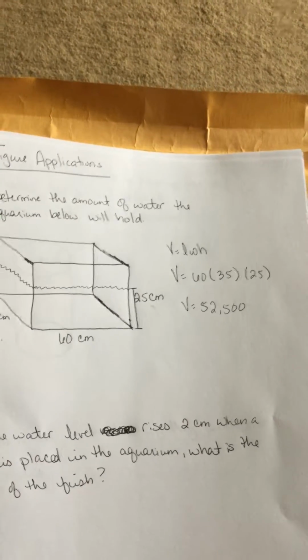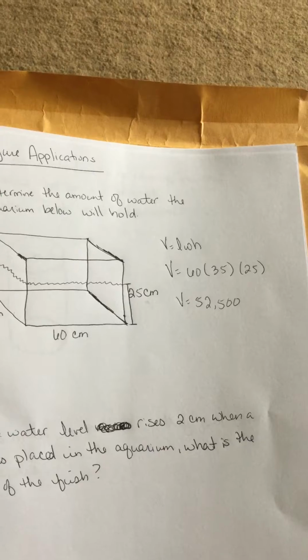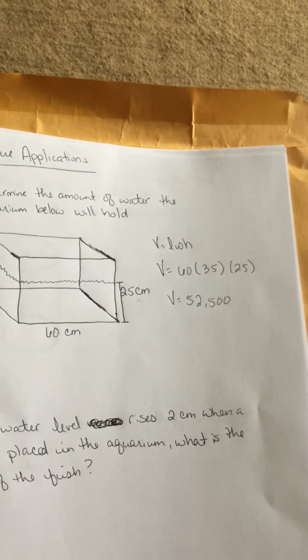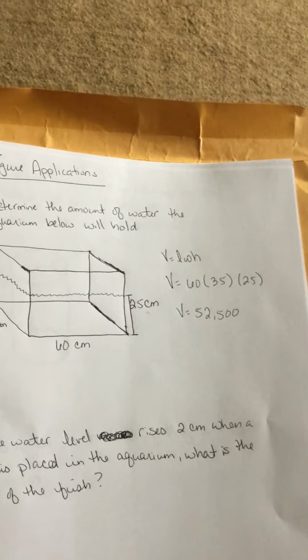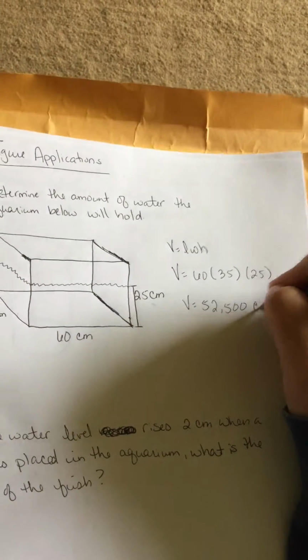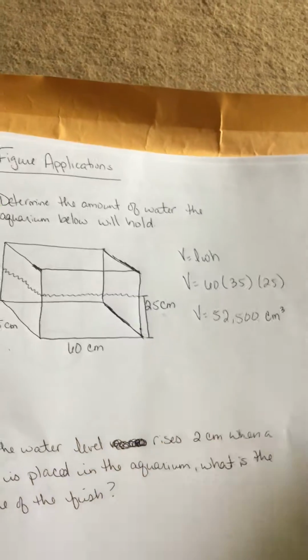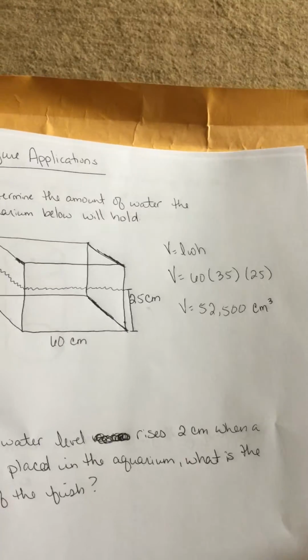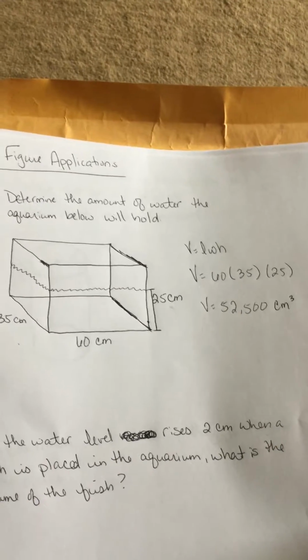I can't read my writing. Yeah, 52,500, and this would be in centimeters. And like for area, we do square centimeters or square inches or square feet. For volume, you do cubed, so centimeters cubed.